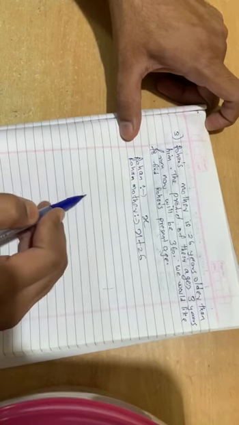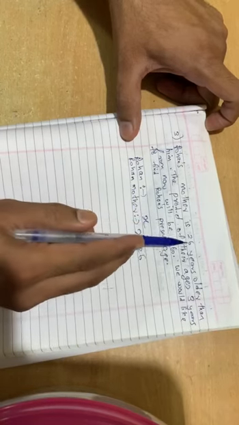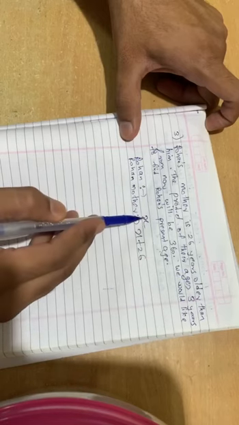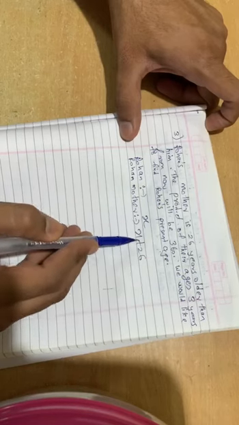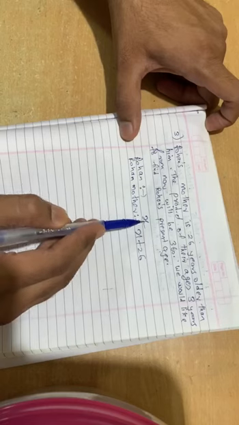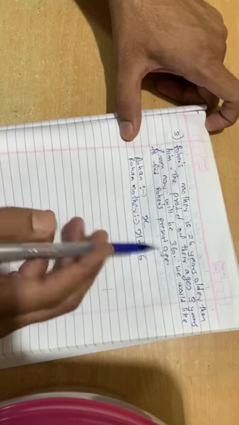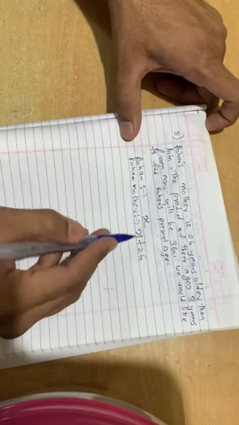Can I say it is the right equation? Rohan's mother is 26 years older than him. If Rohan is x years old, mother will be x plus 26 years old. If Rohan is 5 years old, mother will be 5 plus 26. Correct? So this is the required form.